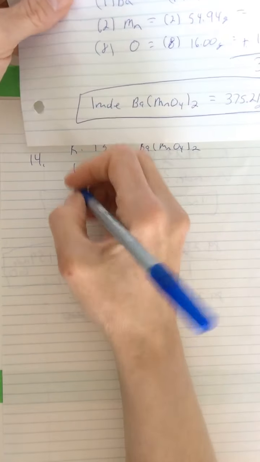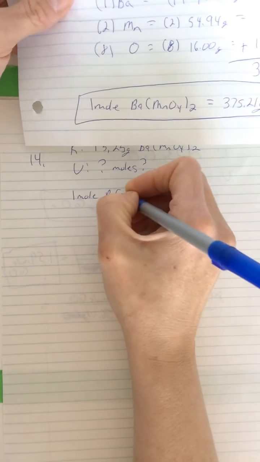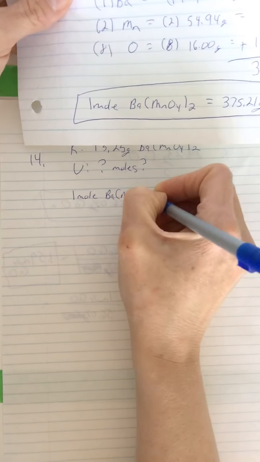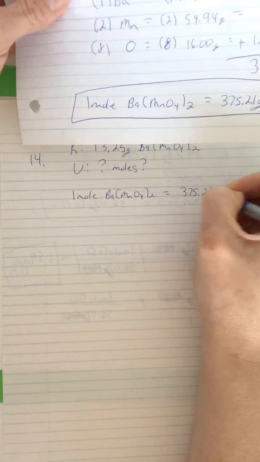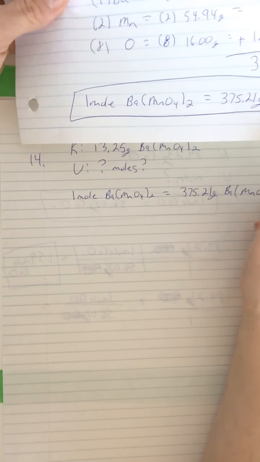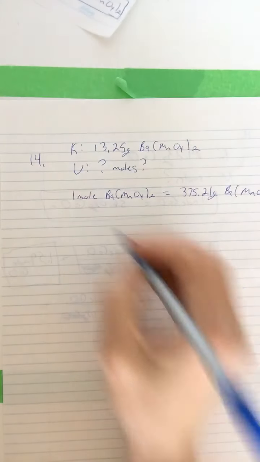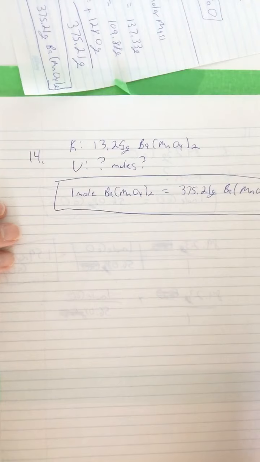So I'm going to write that conversion factor on this page because we already did the work for it. These two sheets work together, so you don't have to do the work twice. 375.21 grams of BaMnO4 bracket 2. This is our conversion factor, or bunk bed pair.